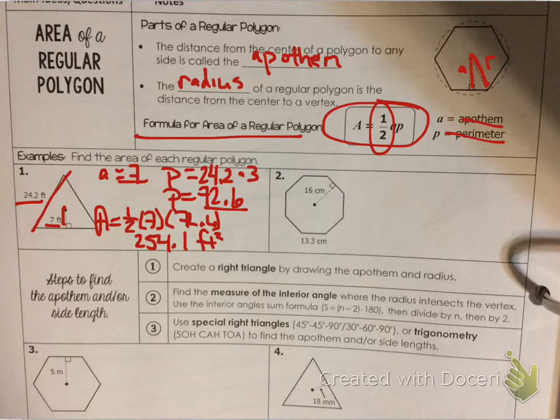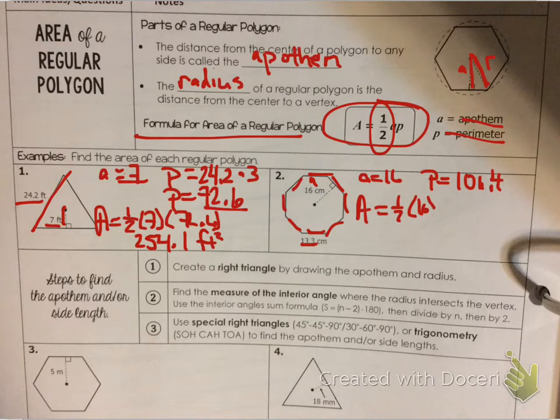Again, here you can see the apothem is 16. The perimeter would be 1, 2, 3, 4, 5, 6, 7, 8. So this is an octagon. 13.3 times 8 would be 106.4. The apothem was 16, the perimeter was 106.4, and the area is equal to 1/2 of those two numbers.